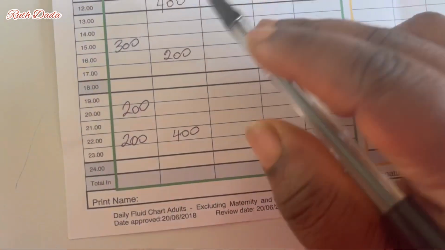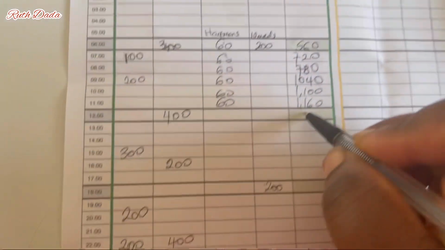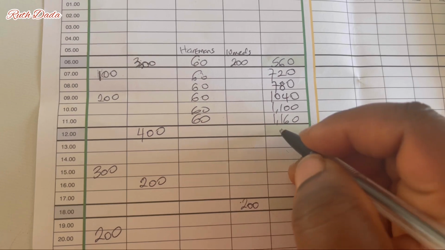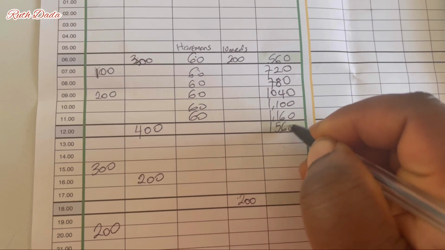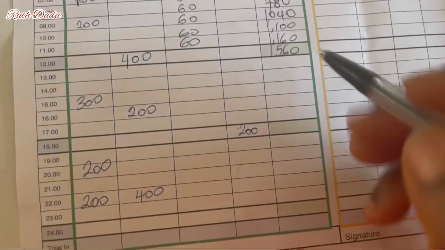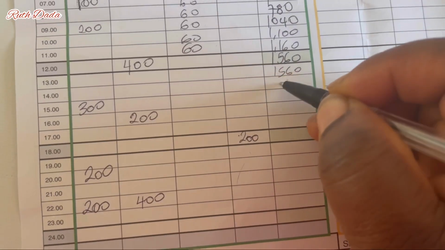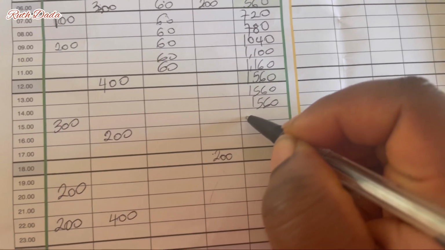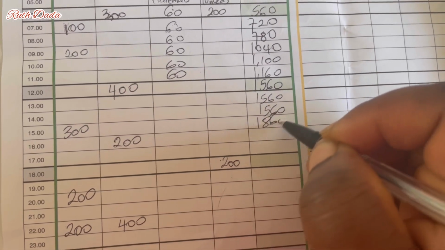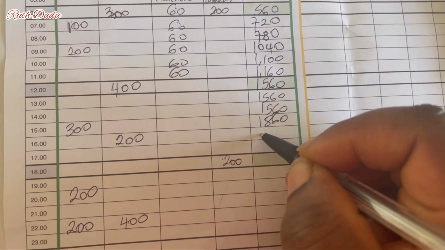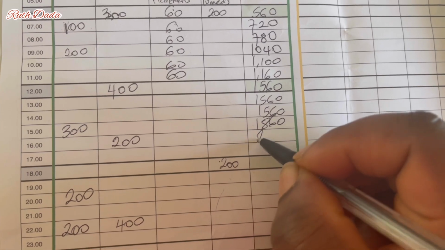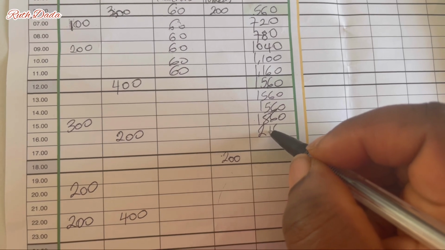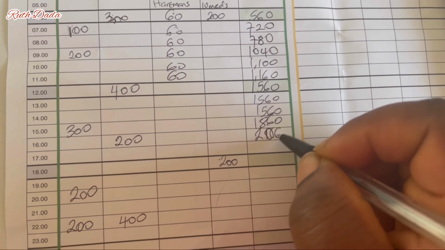So that's 1560. Nothing on here, so you can just write 1560 here, 1560 here, plus the 300, that's 1860, plus 200, that's 2060.